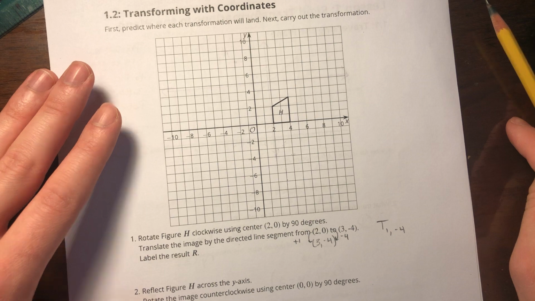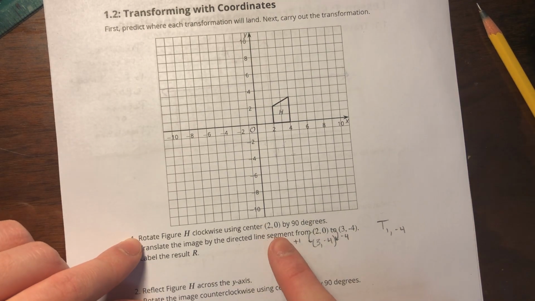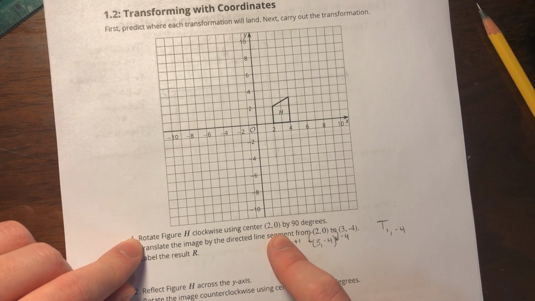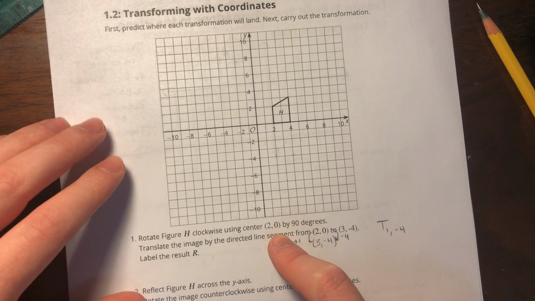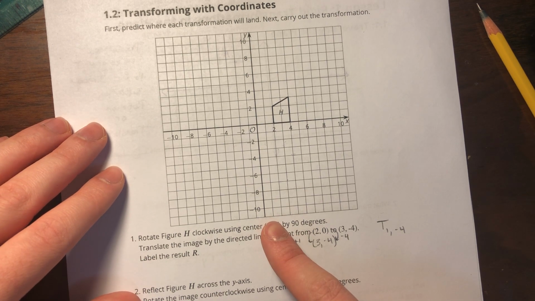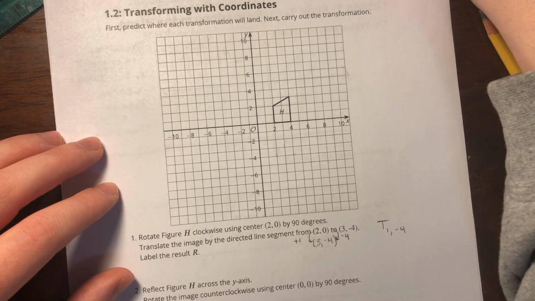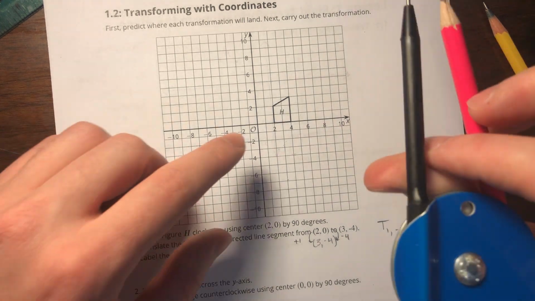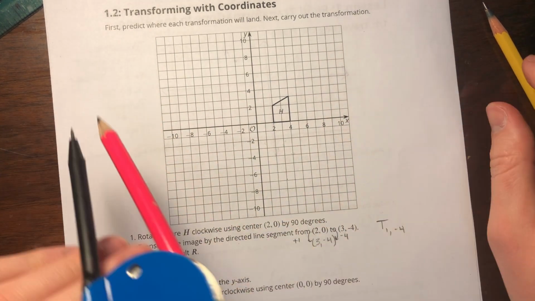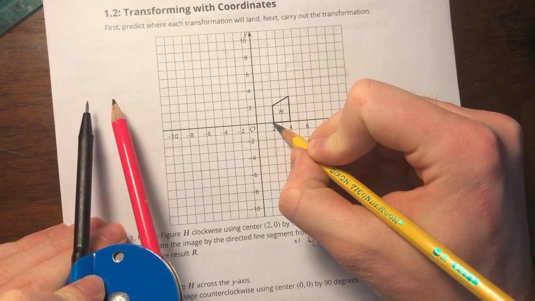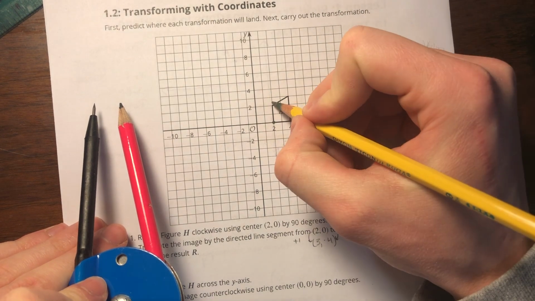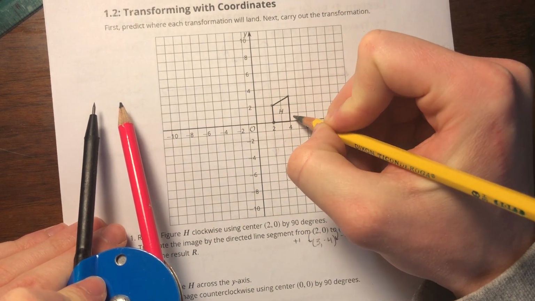All right, so because we're doing a rotation that's not centered at the origin, I can't use those rules that you guys had to memorize for that course we took for the break, or whatever you want to call it. So we will have to use a compass. Luckily though, I'm going to label these points because that's what a good math teacher would do.